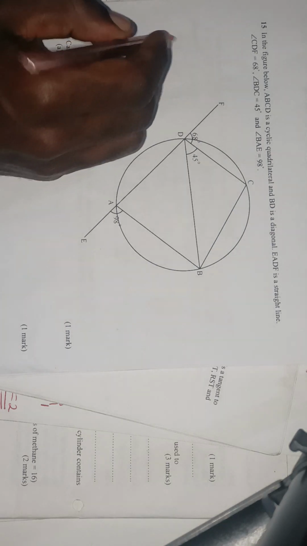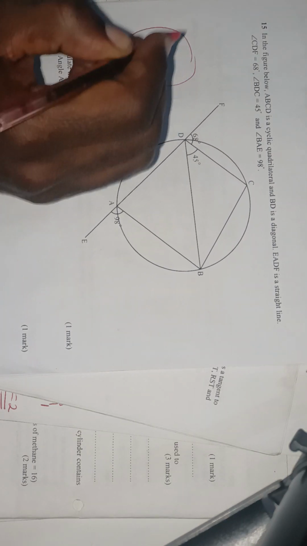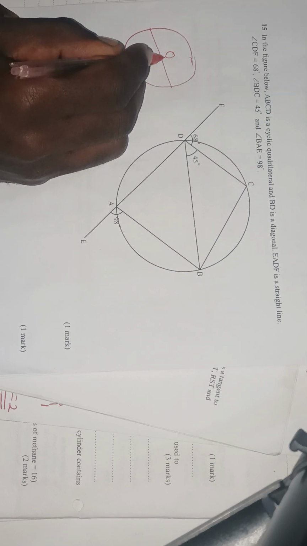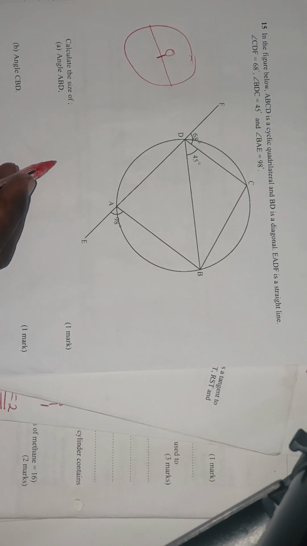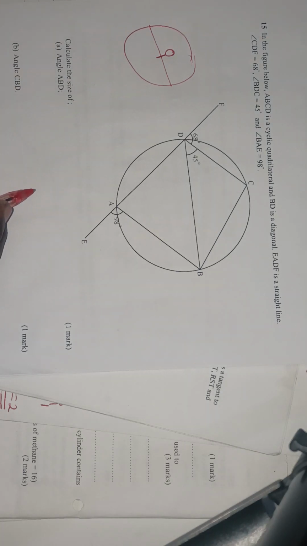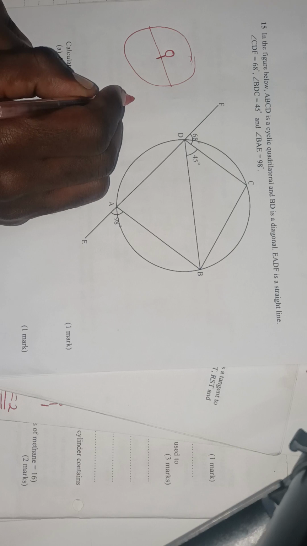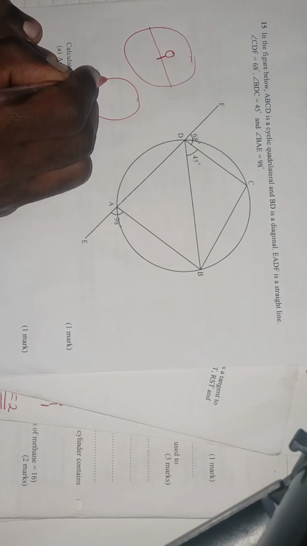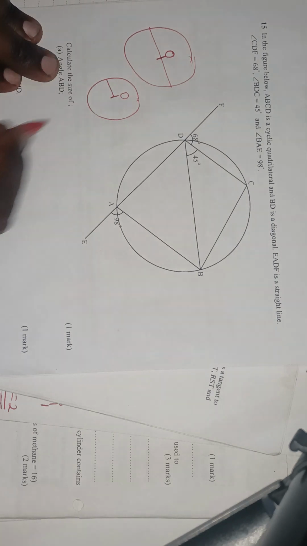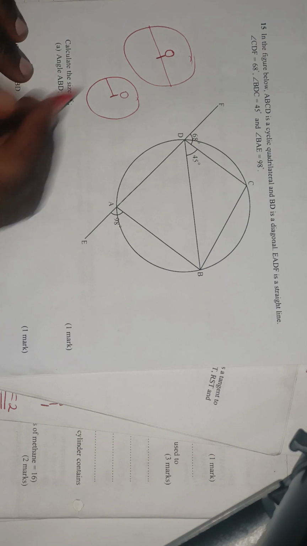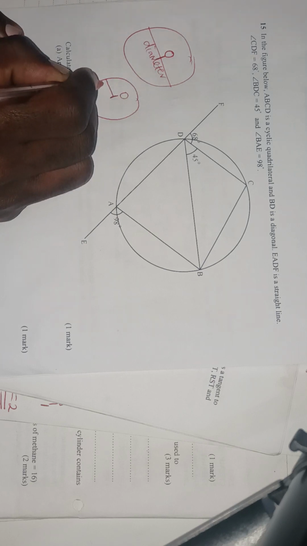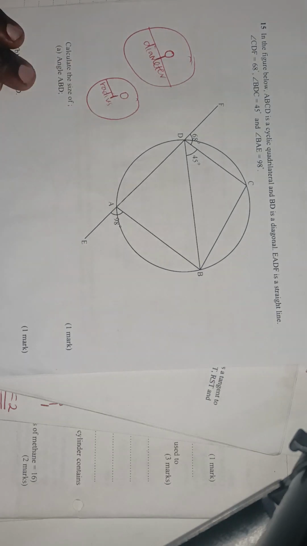If this is my circle, any line that passes through the center of the circle is always referred to as a diameter. You can confirm the line passing through the center if a point O is written down at the center of the circle. And if a line moves from the circumference and touches the circumference of the circle as well, it can be called a radius. So this can qualify to be called a diameter, and this one a radius.